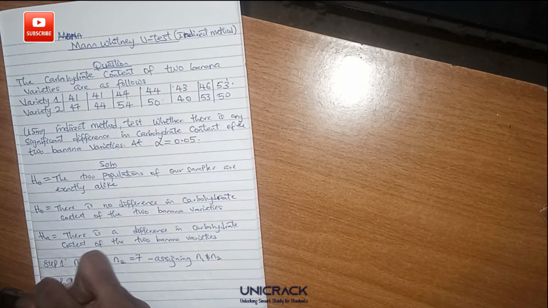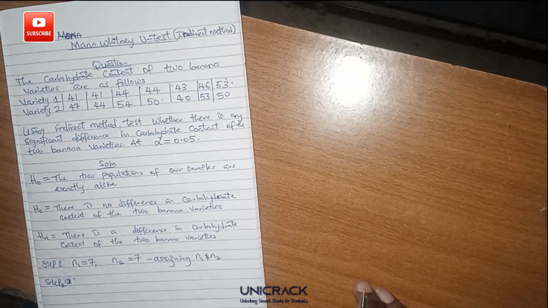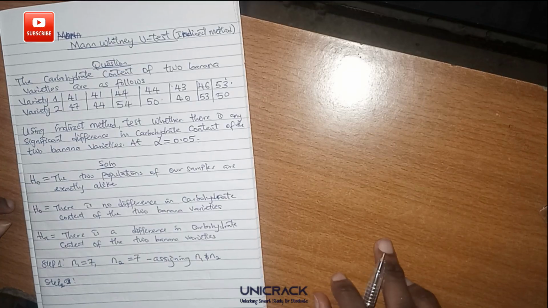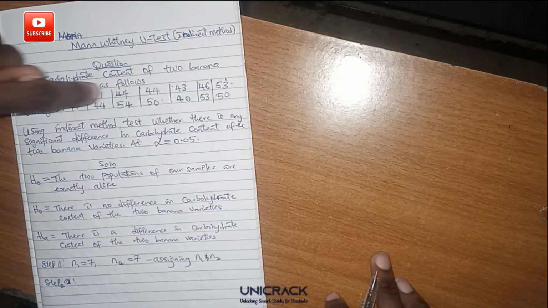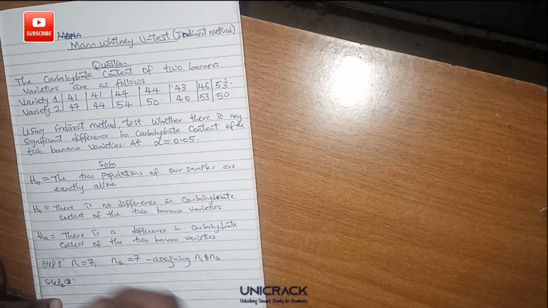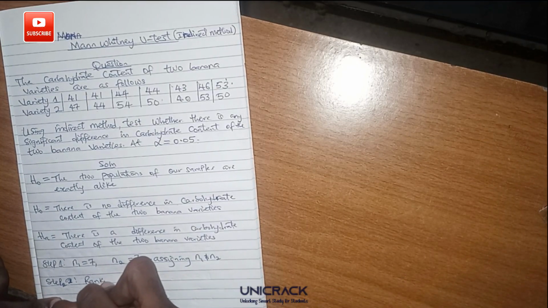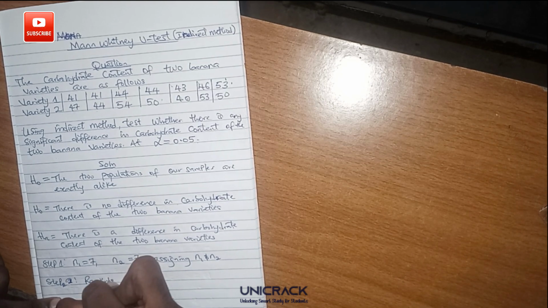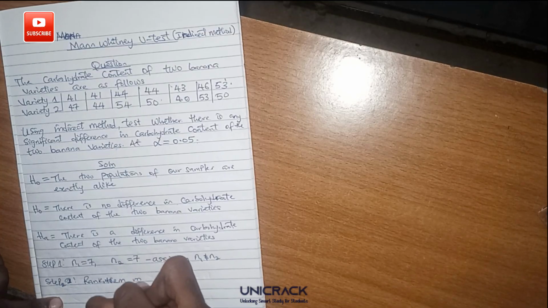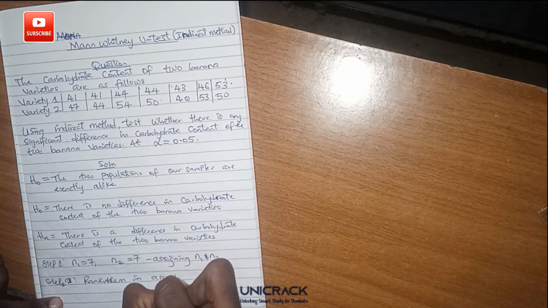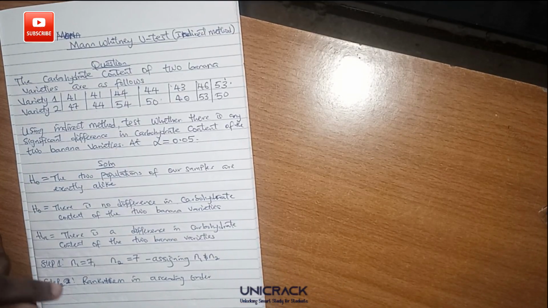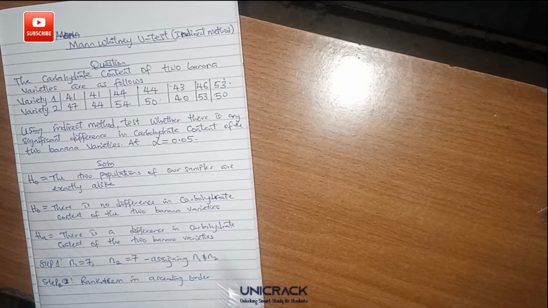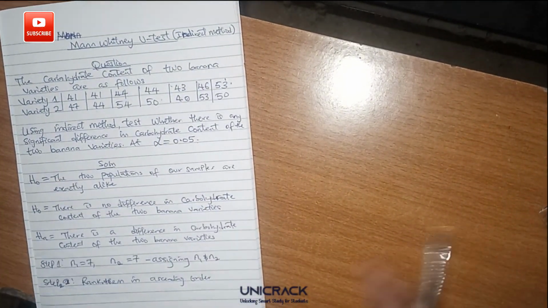Step 2 would be to rank them. Ranking them in this case means assigning ranks to each of them in ascending order, from the smallest number to the biggest number.